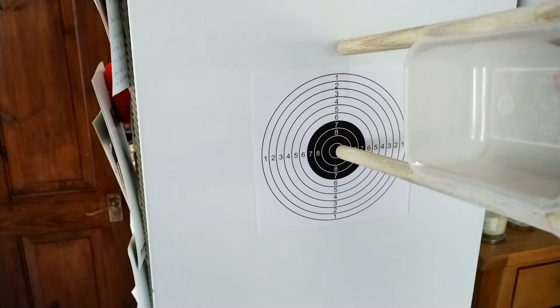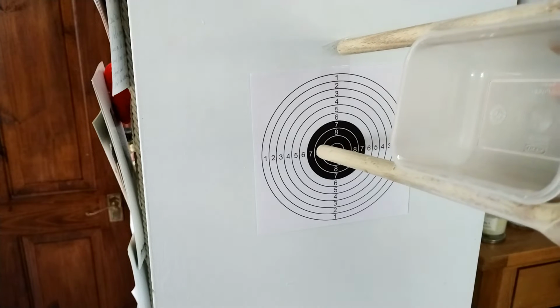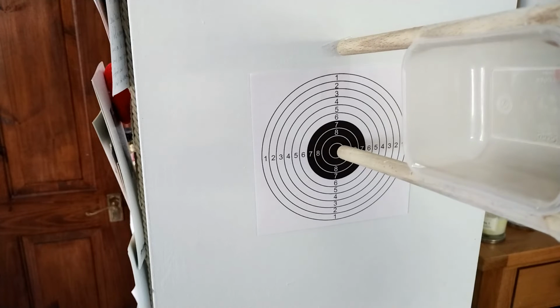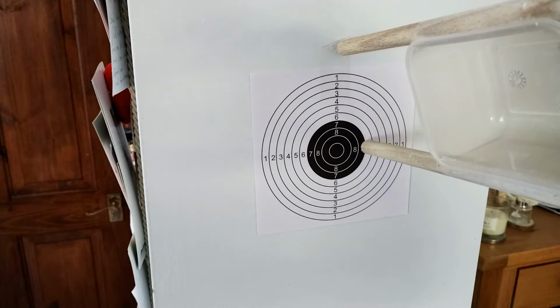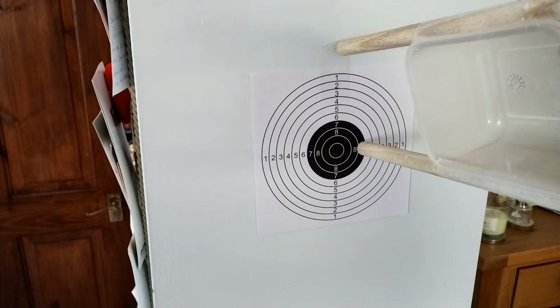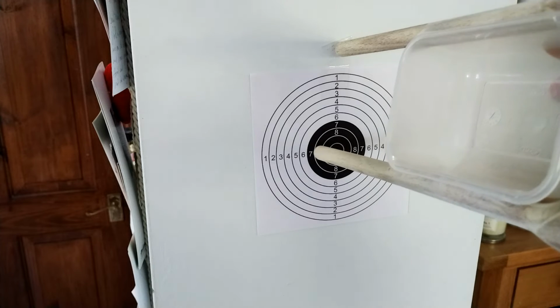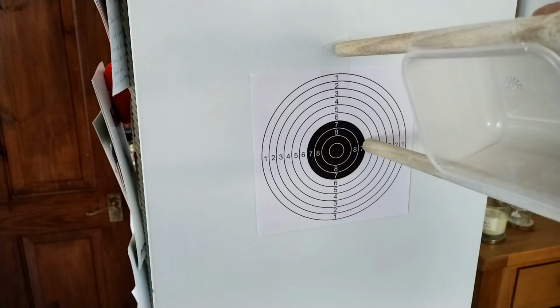Now if we cant our rifle over to the right, you can see that the bore of the barrel is moving to the left. Or if we cant our rifle over to the left, you can see the bore of the barrel is moving to the right. So we will hit right there. If we cant to the right, we will hit left. If we cant to the left, we will hit right.